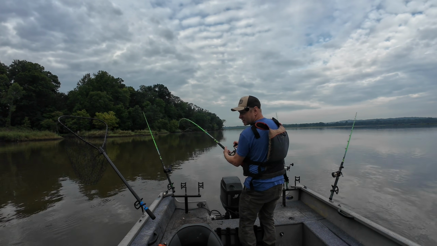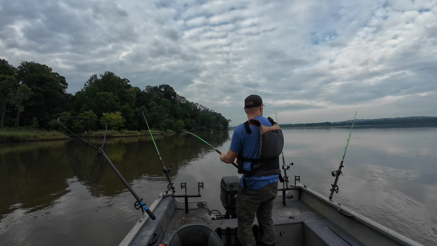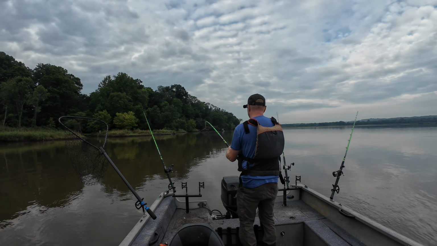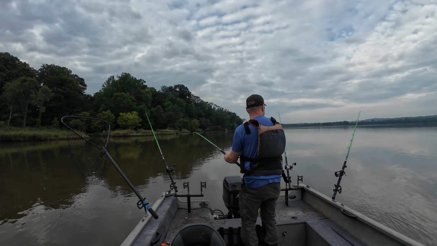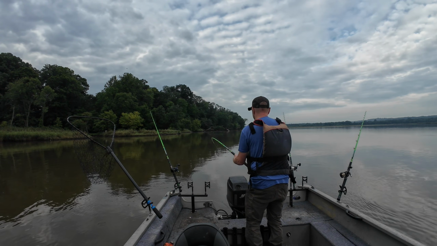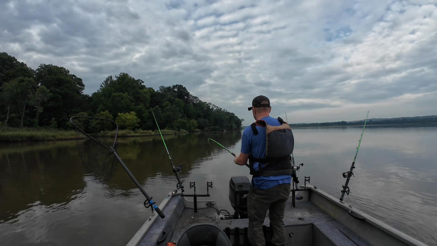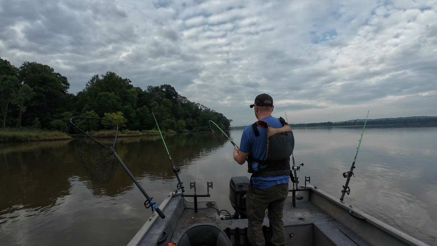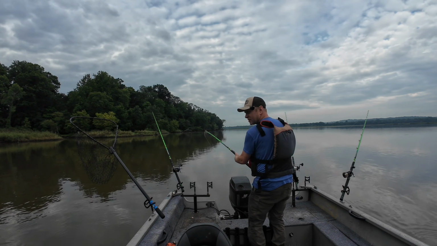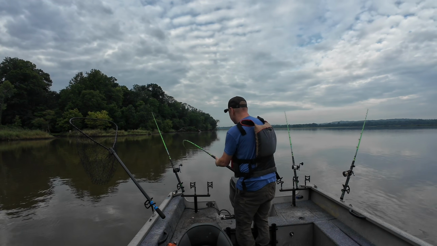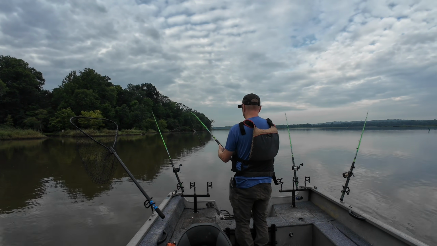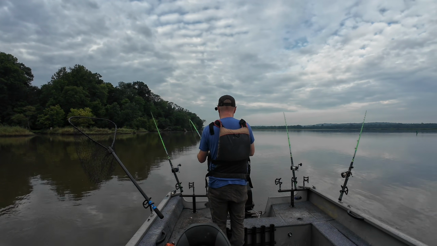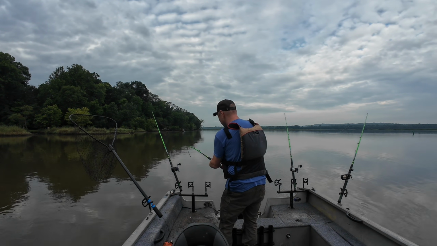Boy, that thing bowed this thing over and started to pull and drag. Yeah, there he wants to go that way. We'll try to fight him over to this side of the boat. I've been here about 15 minutes. And I'll take this for sure, if he stays out of the motor.